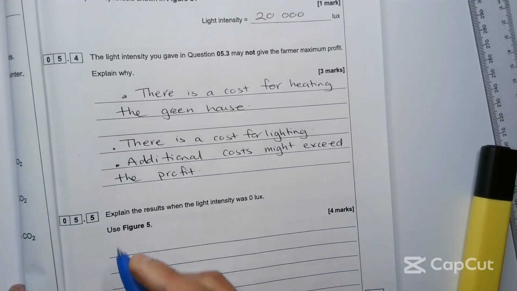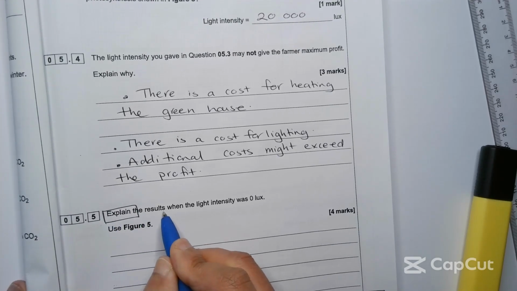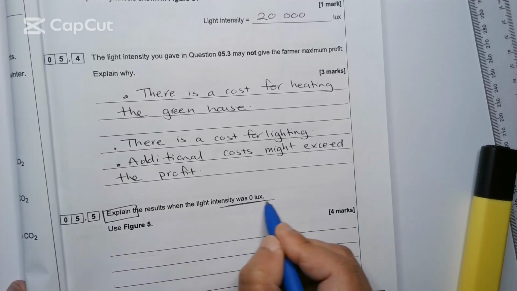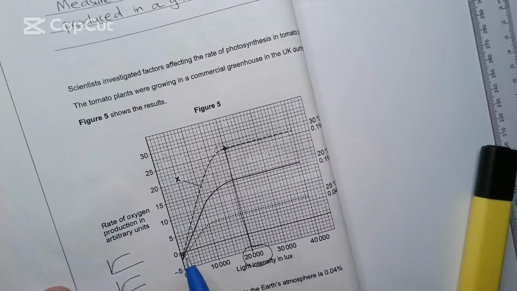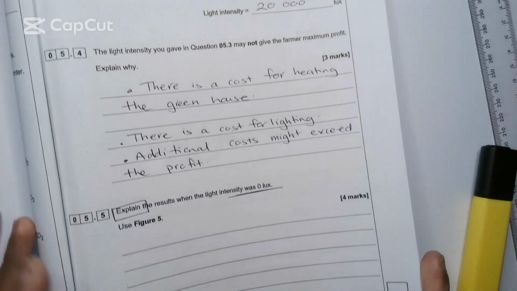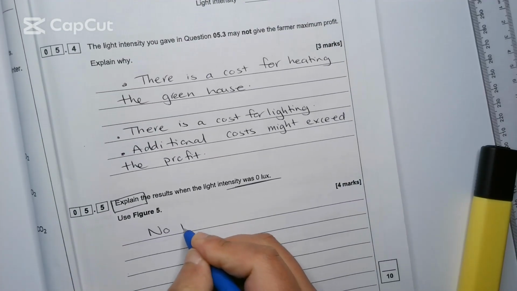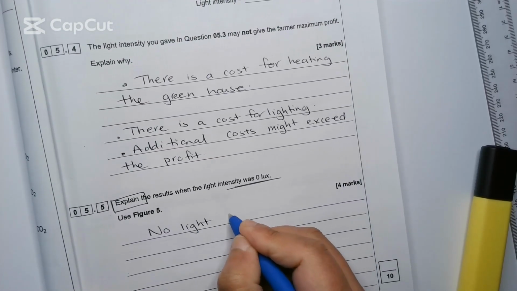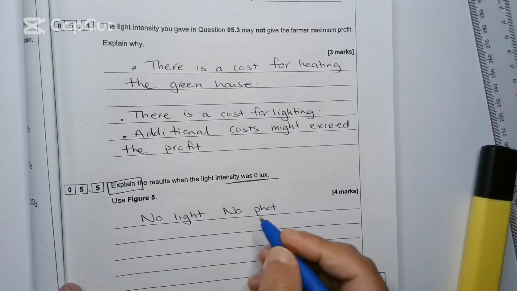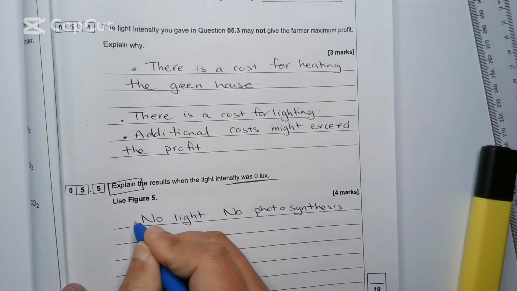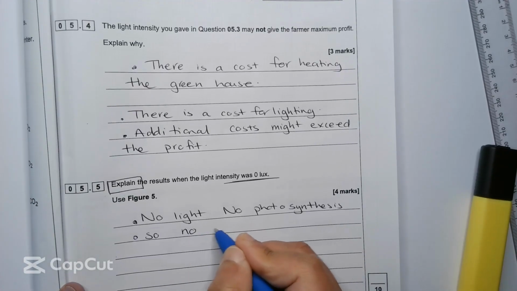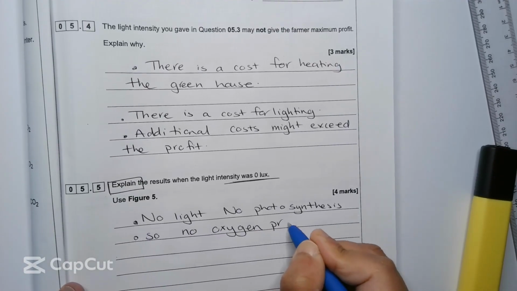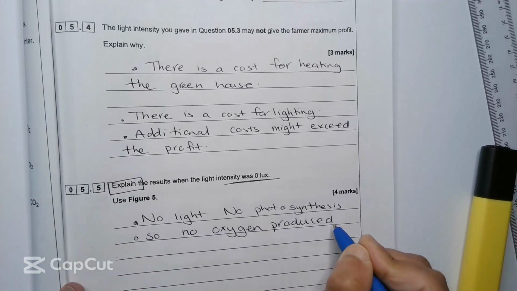Explain the results when the light intensity was 0 lux. So we're looking at 0, this point here. So no light, no photosynthesis. So no oxygen is produced. So I already got 2 marks there.